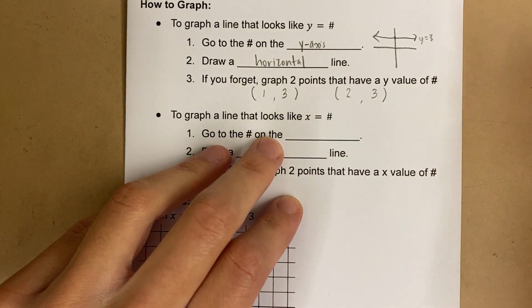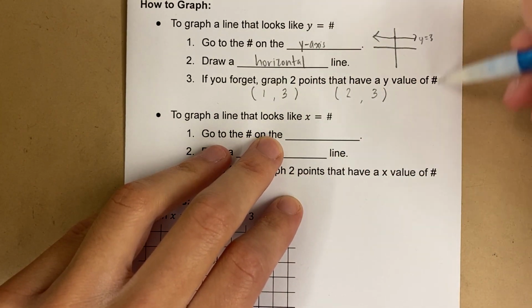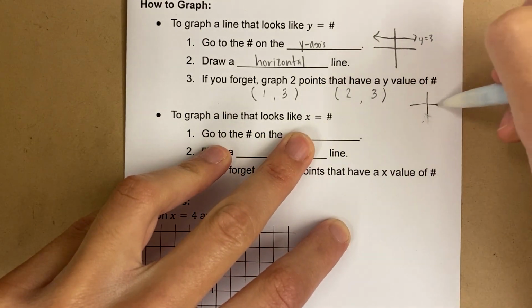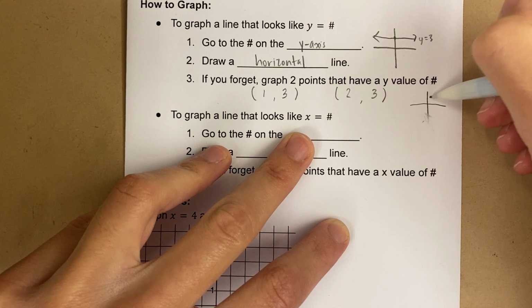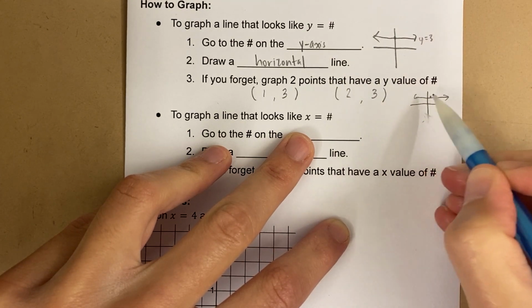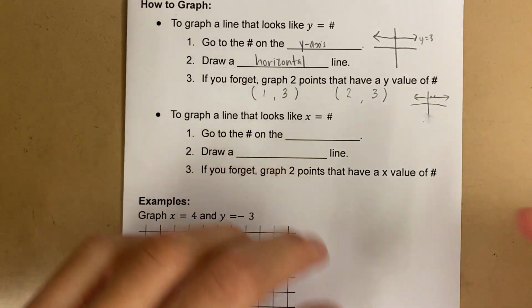Make it really simple. So when I go to graph this, I'll even start with a fresh graph here. When I go to graph these points, I'll say, okay, 1, 3 is here, 2, 3 is here. Oh, there it is. I remember. This is going to be a horizontal line. It's going to go through those 2 points.